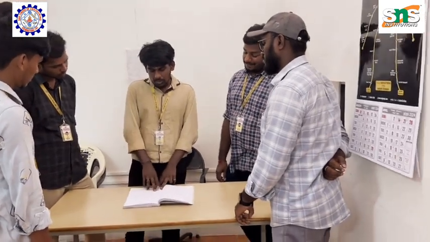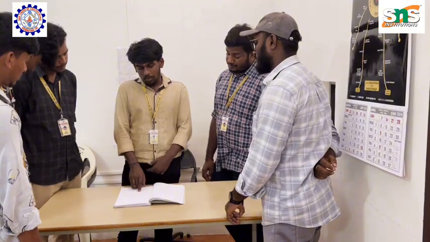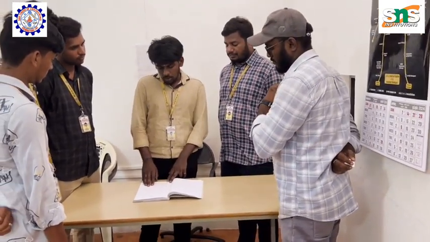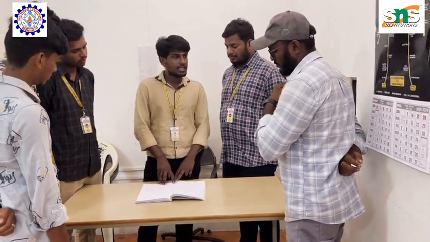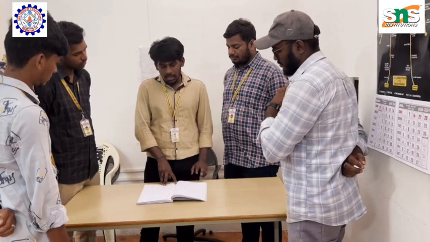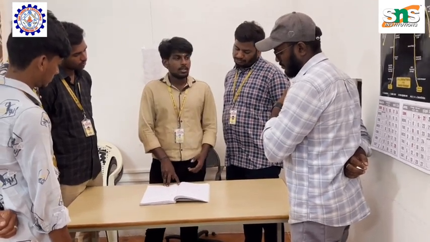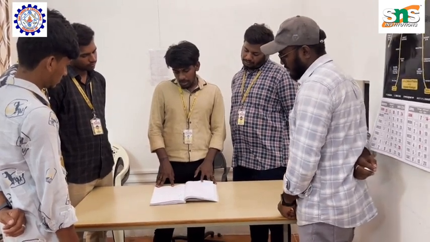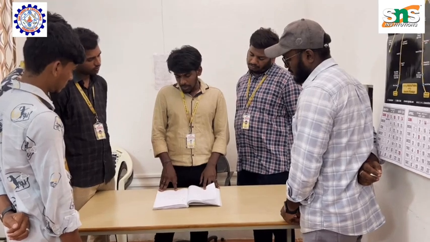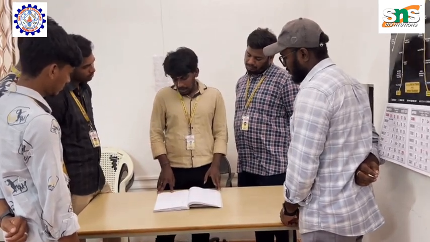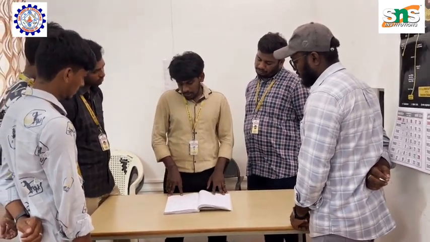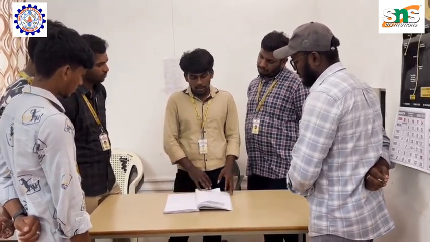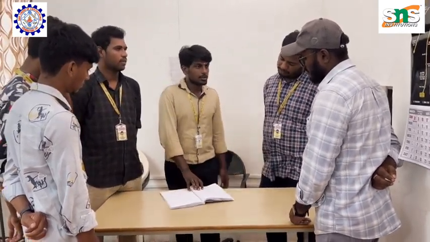Then T is equal to 1 by L into (L minus x) and x into T1 T2. The final equation will be T is equal to (1 minus x by L) and x by L into T1 T2. The shape functions N1 and N2 are (L minus x) by L and x by L, and the temperature function is T is equal to N1 T1 plus N2 T2. That's all. Thank you.